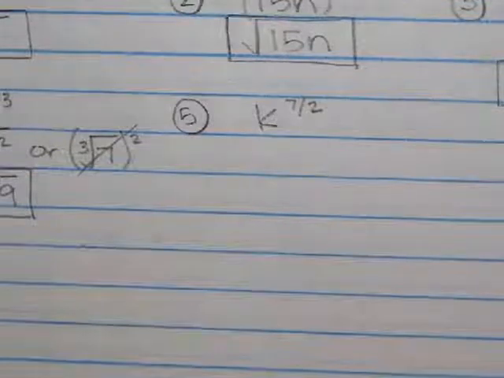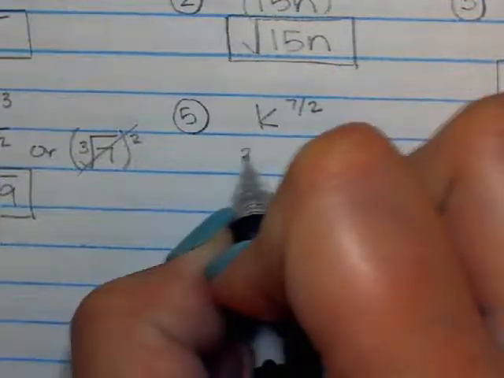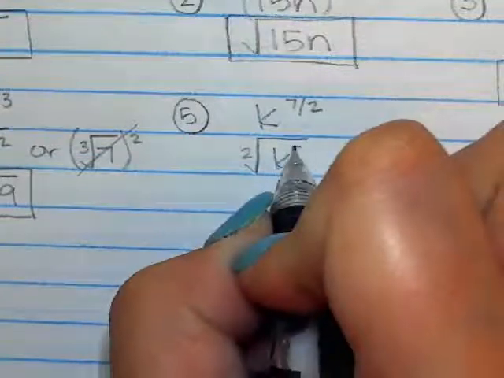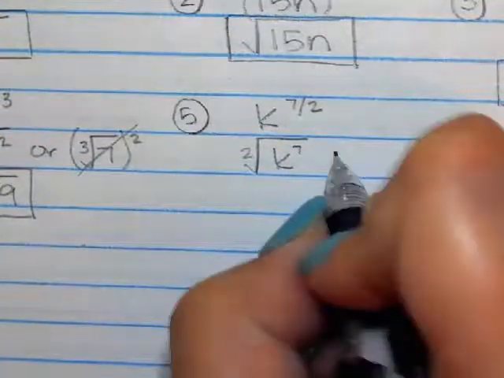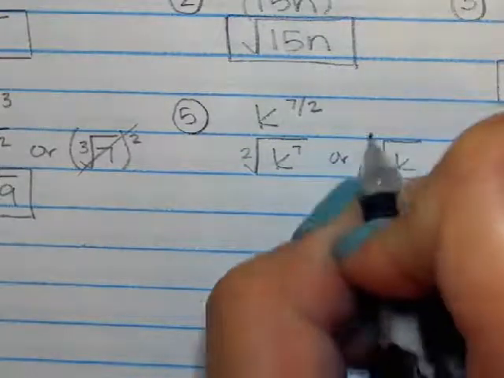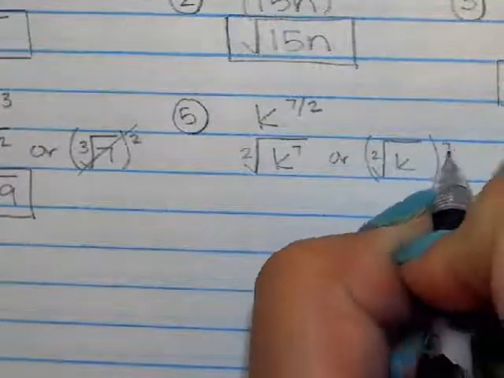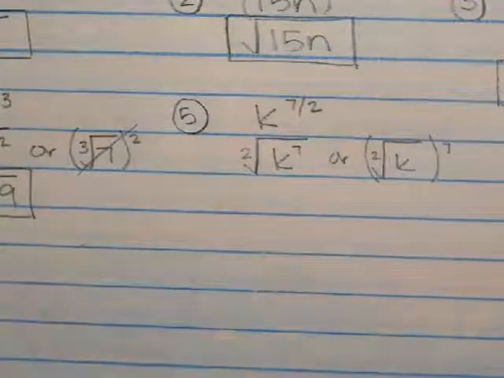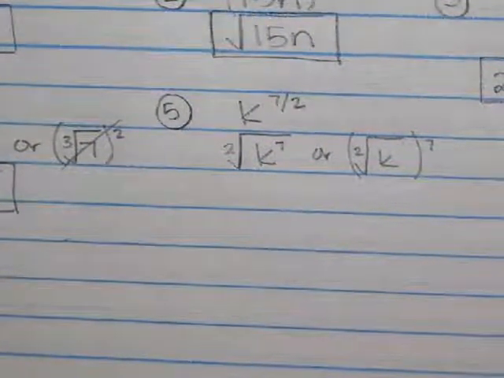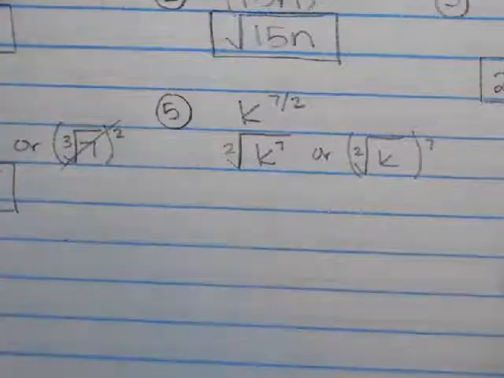Square root. k to the 7th, or square root of k to the 7th. Now, the square root part is weird, because we don't normally put a little 2 there. You guys notice that? I put the 2 for the square root, but nobody does that, so I'm going to erase it.